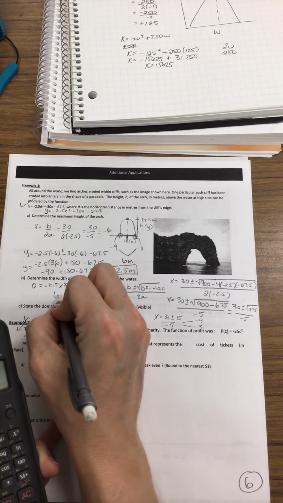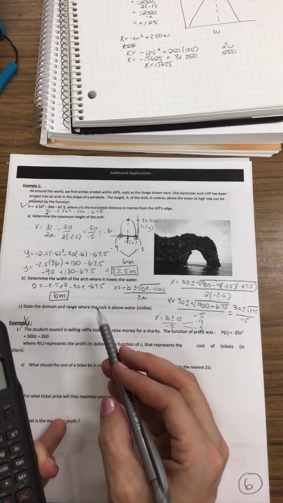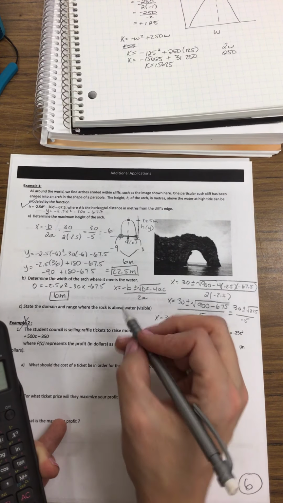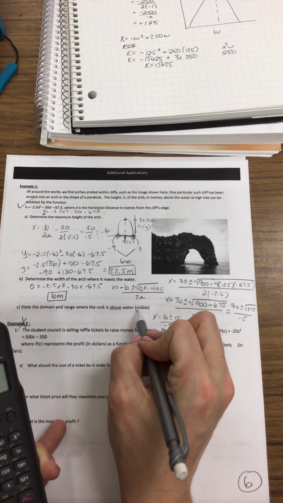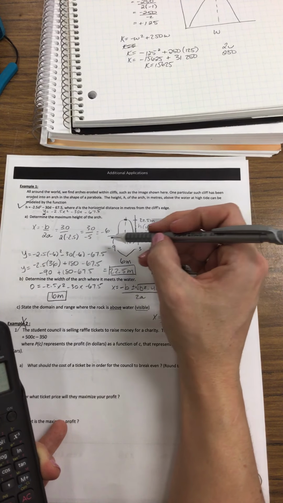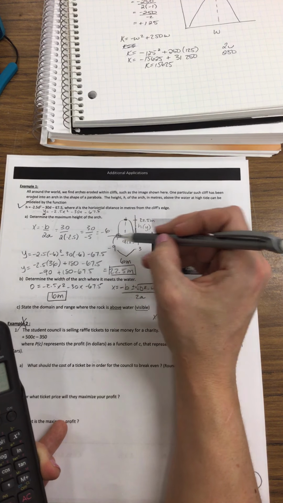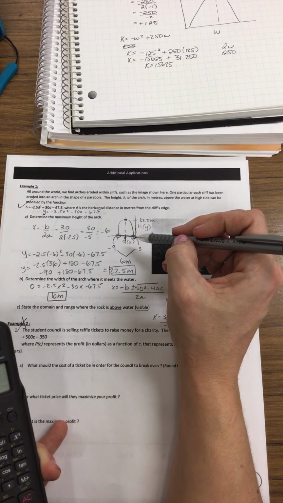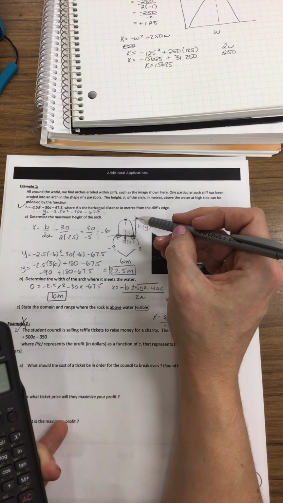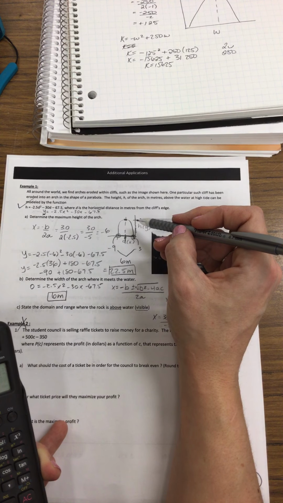So 6 meters. State the domain and range where the rock is above the water and visible. That just means that we can't go below where y is 0, and our y values have to be less than 22.5, between 0 and 22.5.